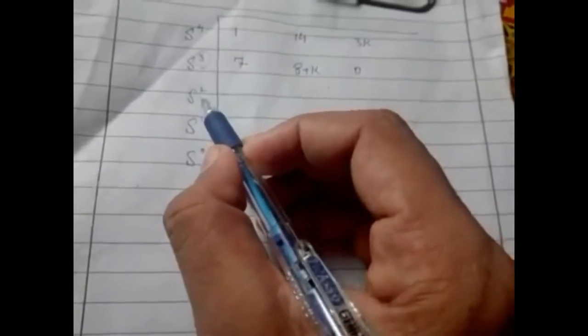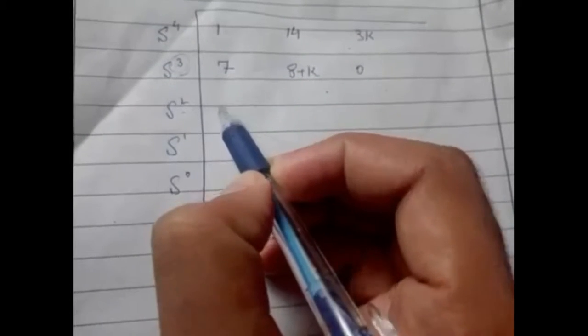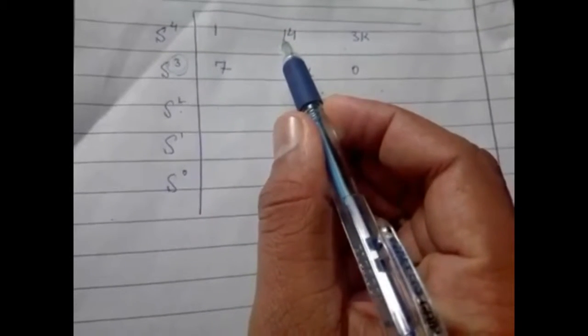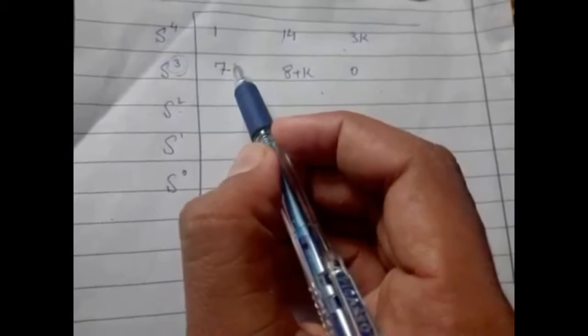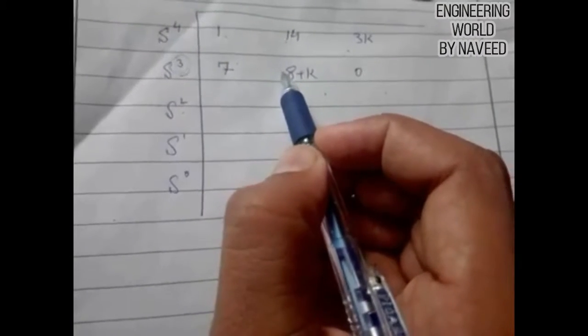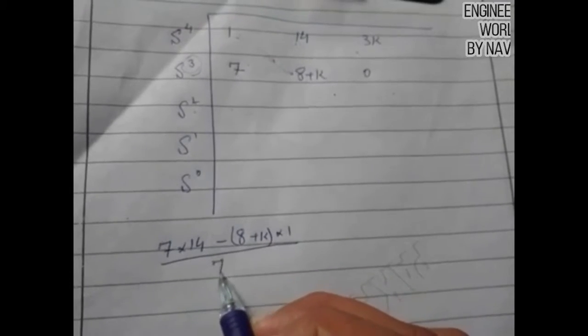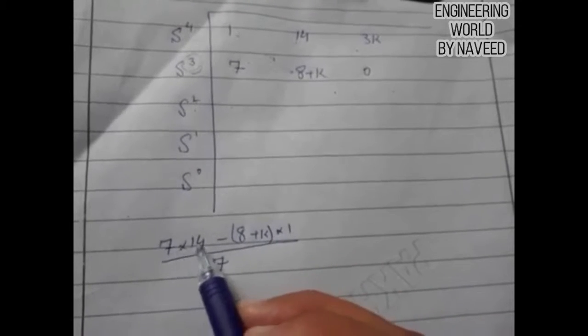So for s^2, the value is found by multiplying 7 with 14 and subtracting from that the multiplication of 8 plus k with 1, then dividing by 7.